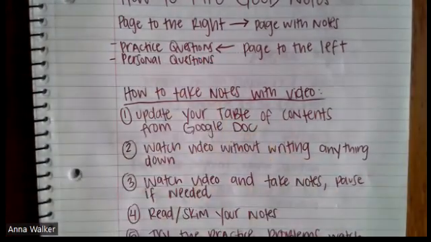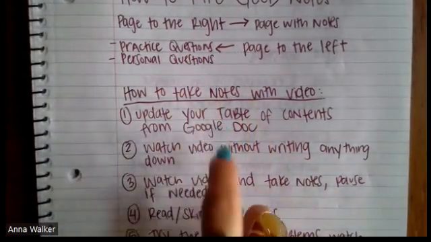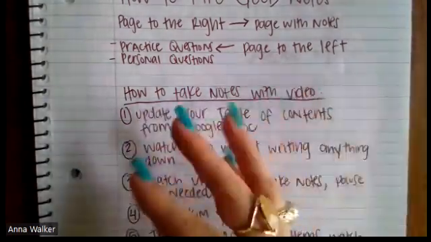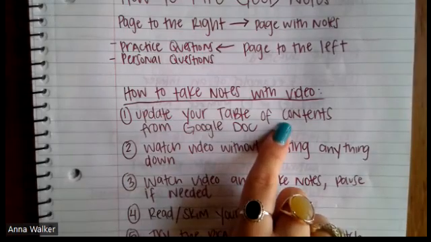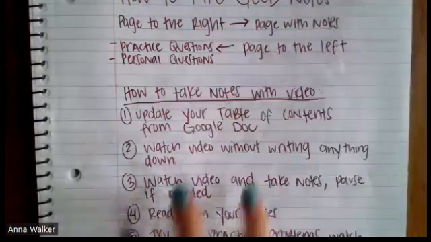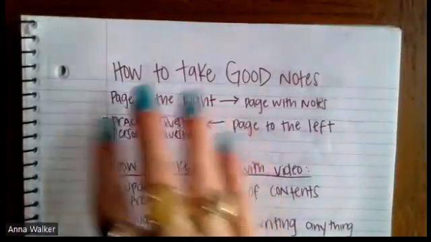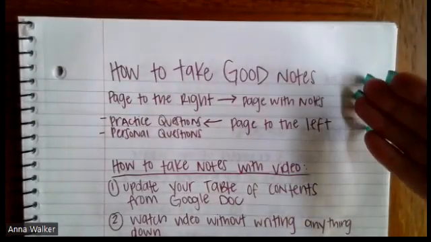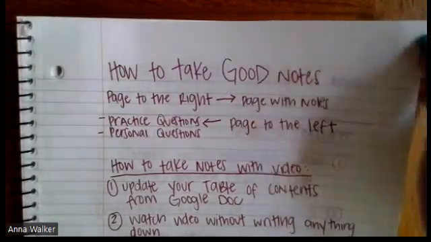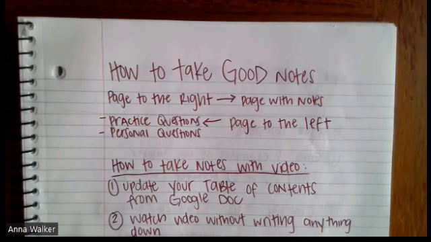So the first thing you're going to do is, in your notebook table of contents, that page I showed you a couple moments ago, put the title of the video, as well as whatever page it's on in your notebook, okay? So for example, the title of this in your table of contents would be how to take good notes, and then whatever page it's on in your notebook. In mine, it's technically page 3, but your notebook might be different.